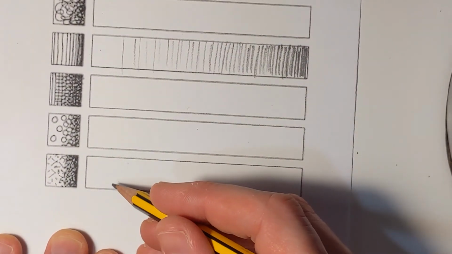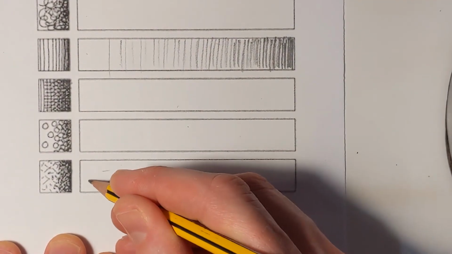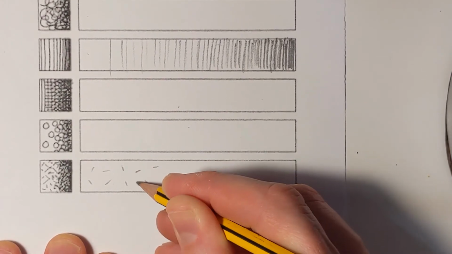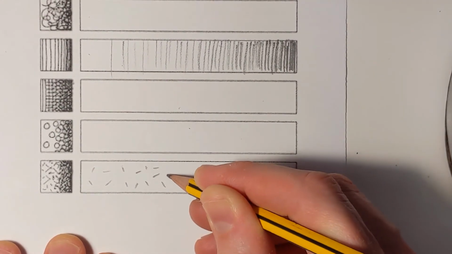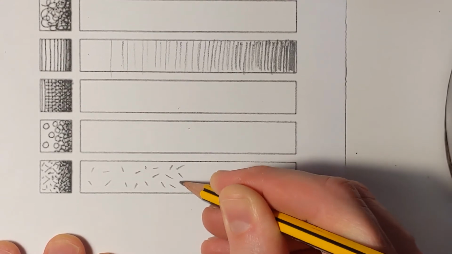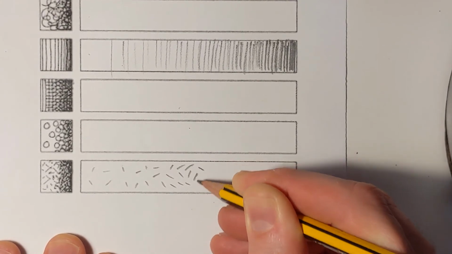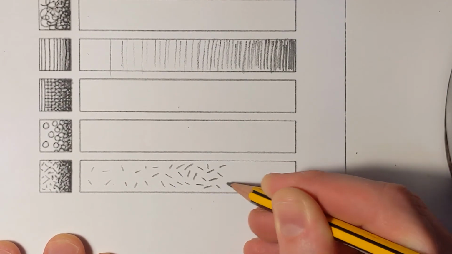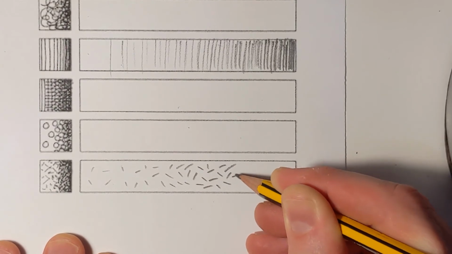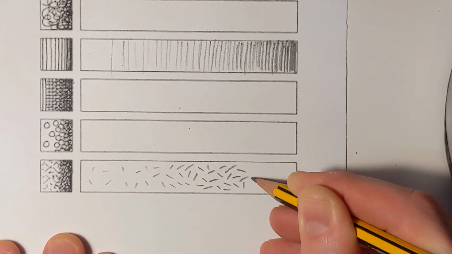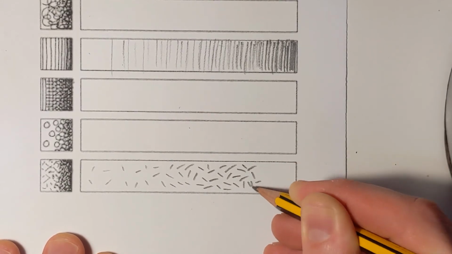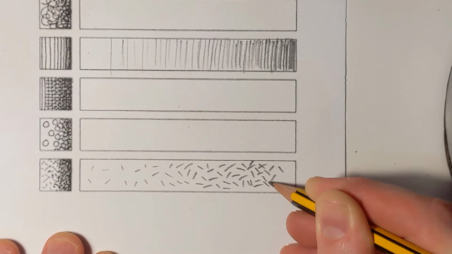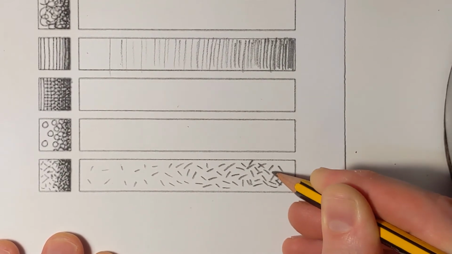I'm going to go down to this one here, and it's good to think about what you might use these different marks for. After Easter we'll be looking at an artist called Vincent van Gogh, and he often used lots of different types of mark making with his pens, pencils and paintbrush to try and mimic the textures that he saw in nature. And so you could imagine that this one in particular would maybe be used for something like hay, straw, grass.